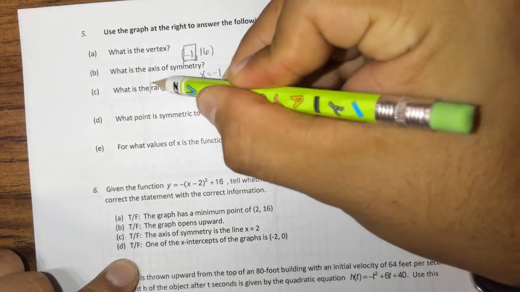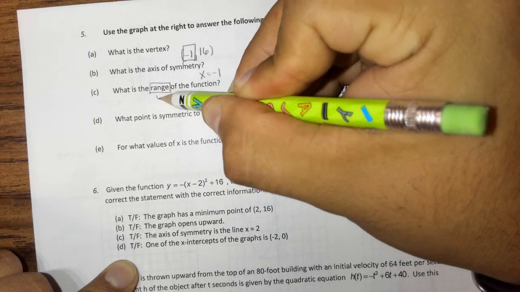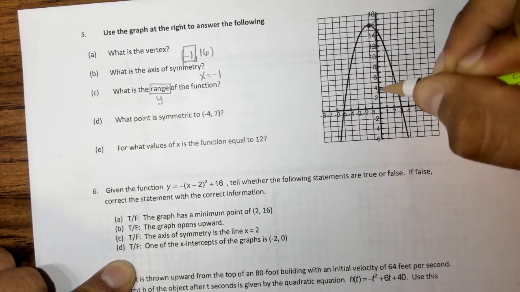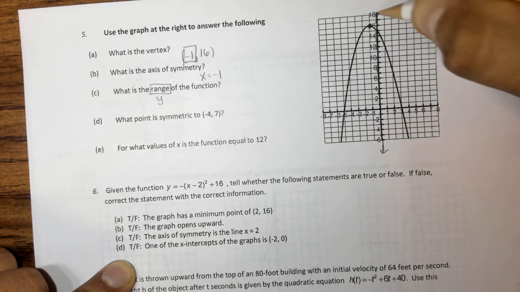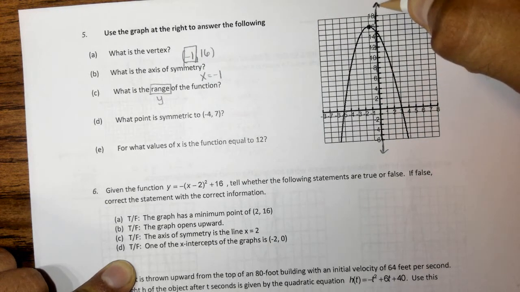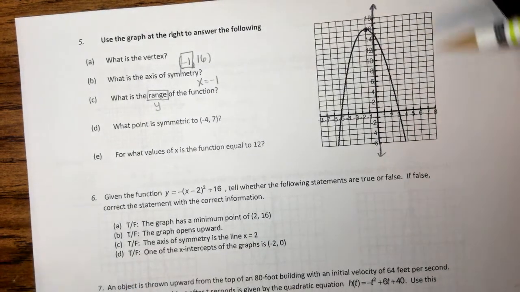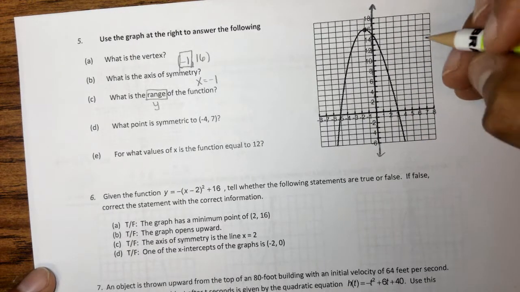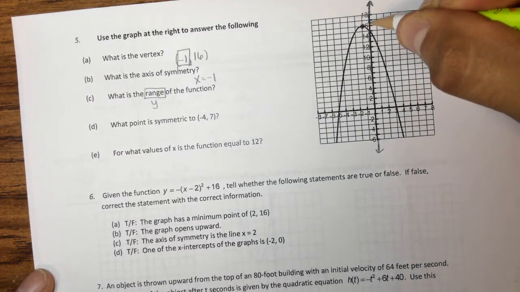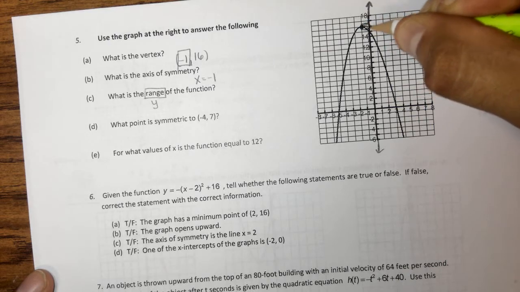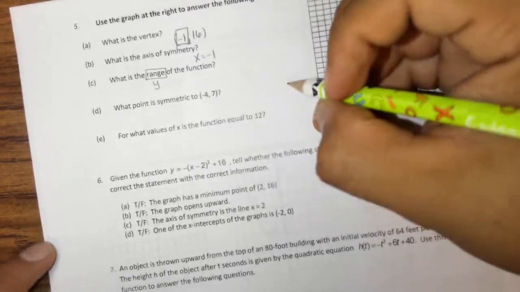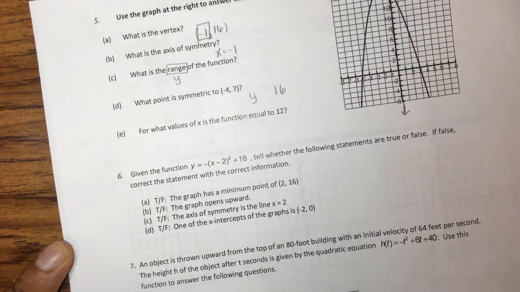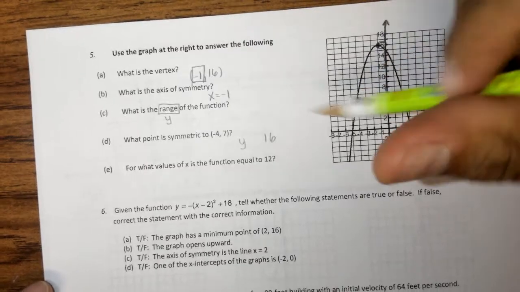Next we have, what is the range of the function? So again, the key word here is range. Range, those are my y values. So I basically am measuring my parabola using my y values. So we look for our vertex and we look for either our highest or our lowest point and we go from there. Alright, so if I find my vertex, I trace it back over and I see that it's 16. That's my highest point that I get to. So I'm going to go ahead and write down y, and I'm going to write down 16. Again, I write down my y value.